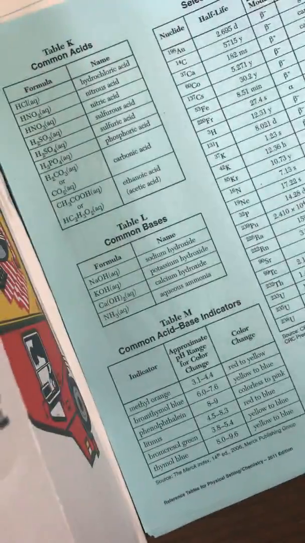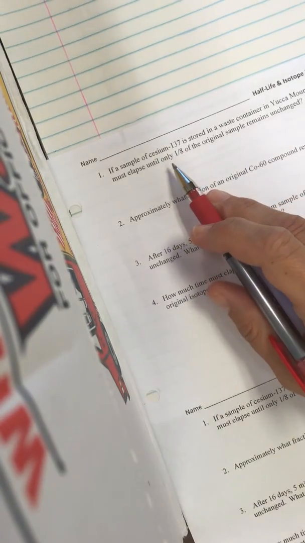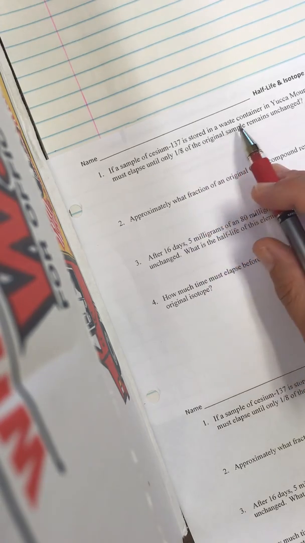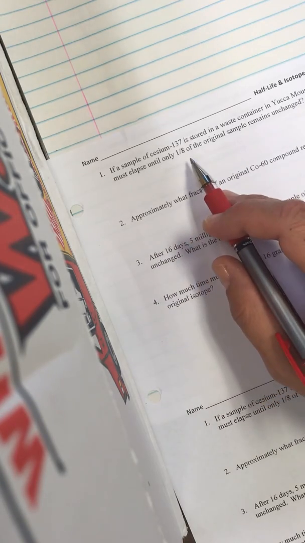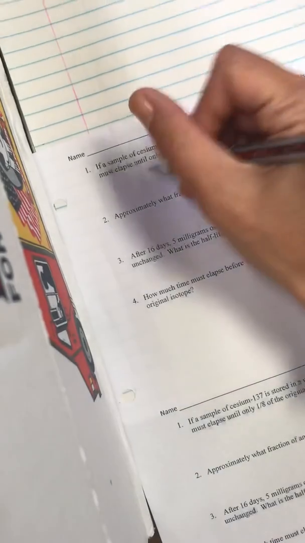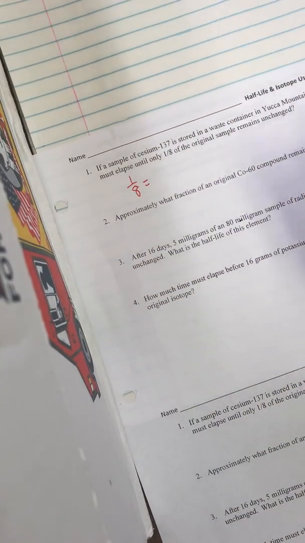I figured the easiest way to go through some of these problems is just to grab a worksheet of these problems. So if a sample of cesium-137 is stored in a waste container in Yucca Mountain, how much time must elapse until only 1/8 of the sample remains unchanged? So if 1/8 remains unchanged, I have to figure out how many half-lives that means.